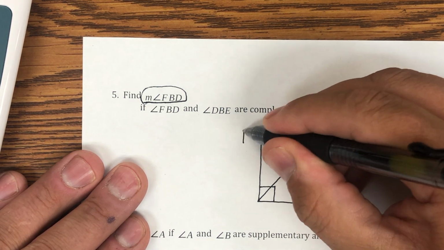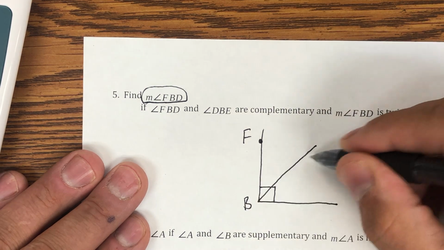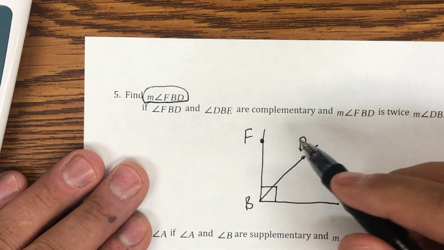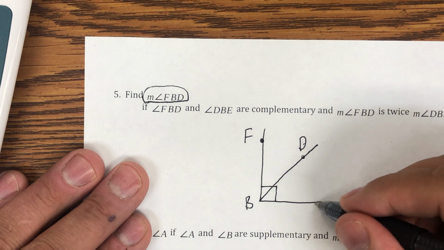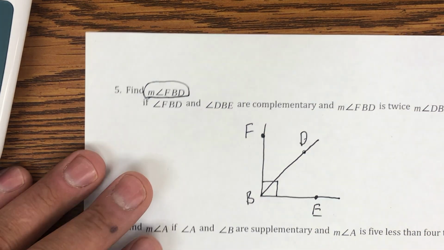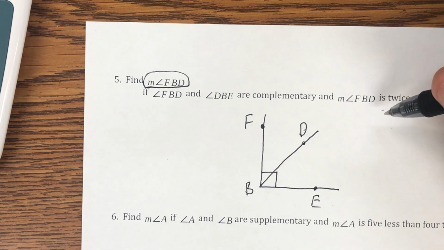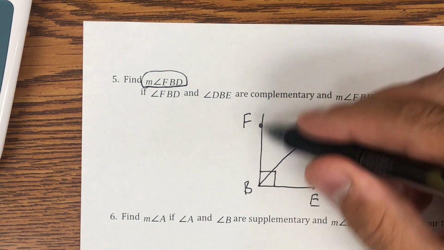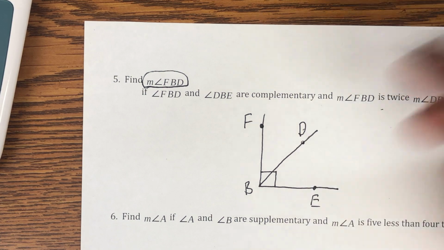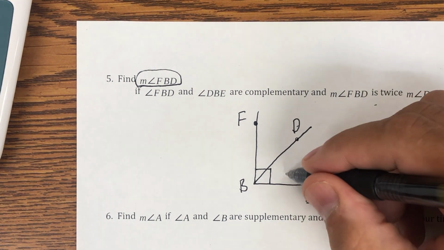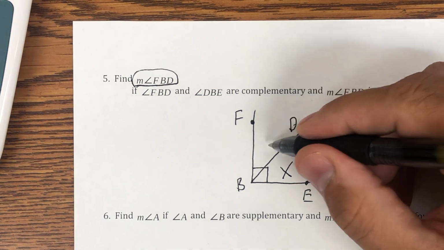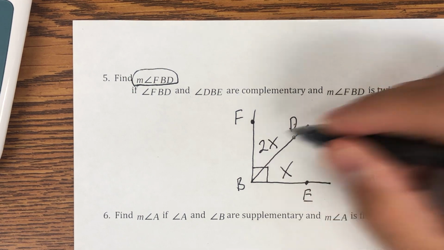So here's F, B, and D. And D to B to E, that's the other one. There's my two angles. And it says FBD is twice DBE. So FBD is bigger than DBE. I don't know either one of them. So if I let the small one be X, the other one has to be twice that, which is 2X.